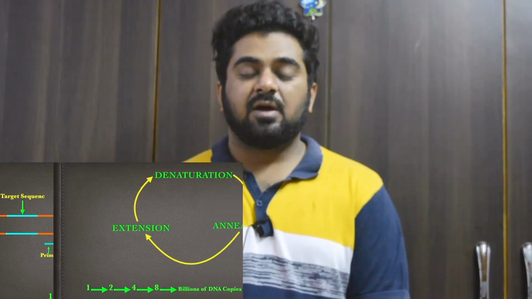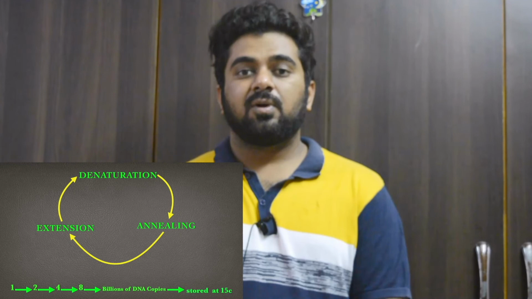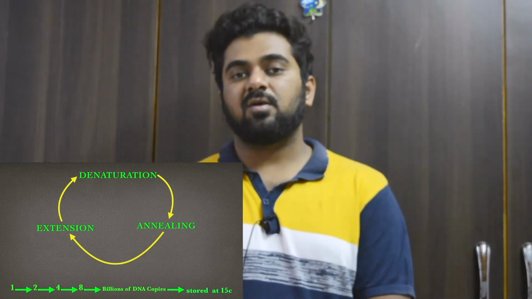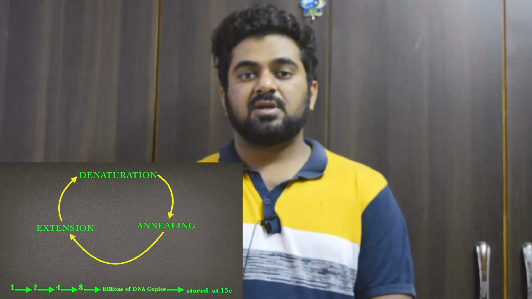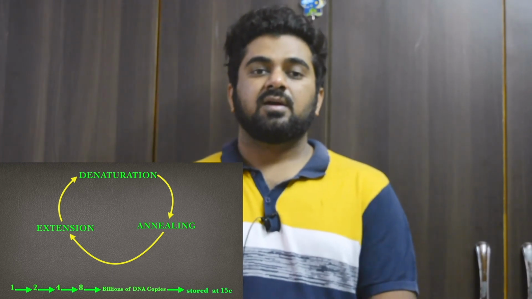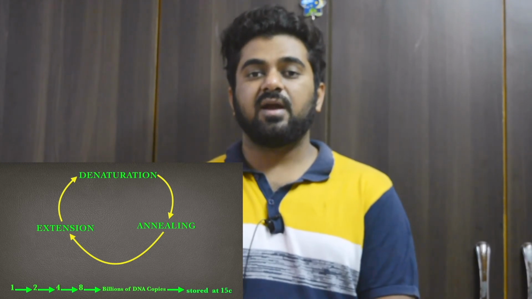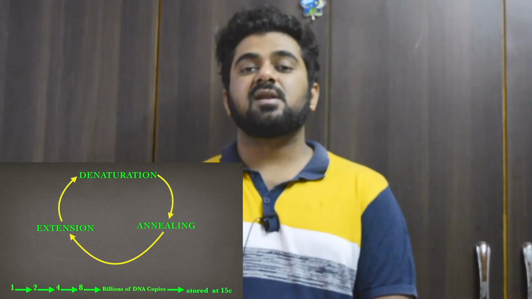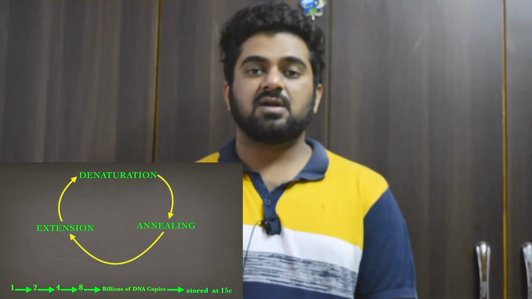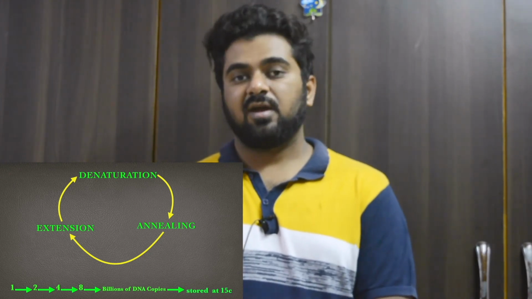Now this PCR cycle takes approximately 10 minutes. At the end of each cycle, there will be double the number of DNA, right? So if at the end of the first cycle there will be 2 DNA, then at the end of the second cycle there will be 4 DNA, then at the end of the third cycle there will be 8 DNA. So there will be an exponential rise in the DNA numbers. So after 5 to 6 hours we can create billions of DNA copies from one specific DNA.